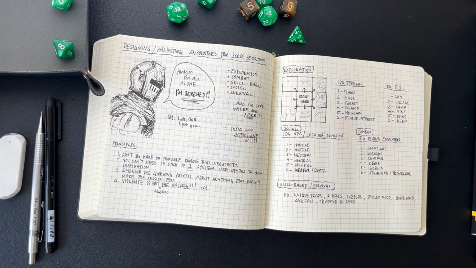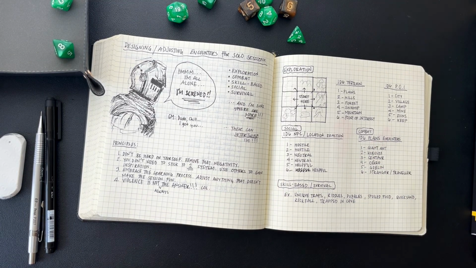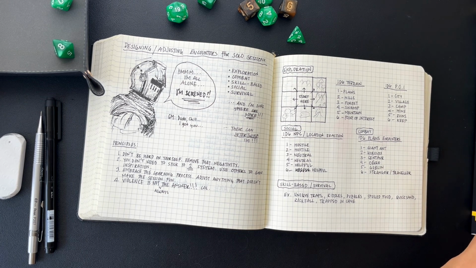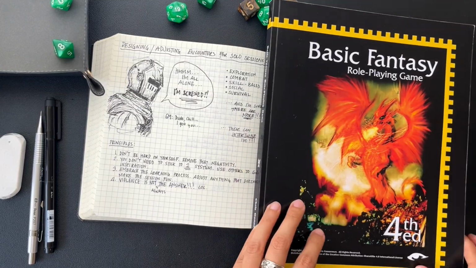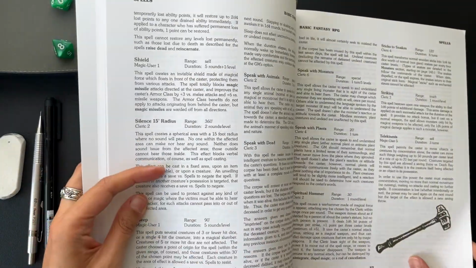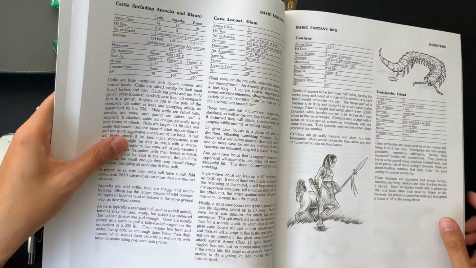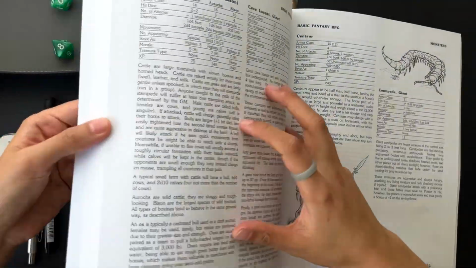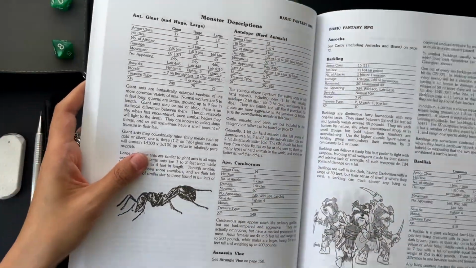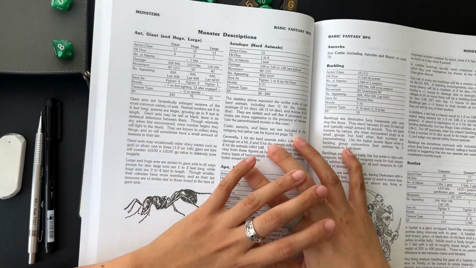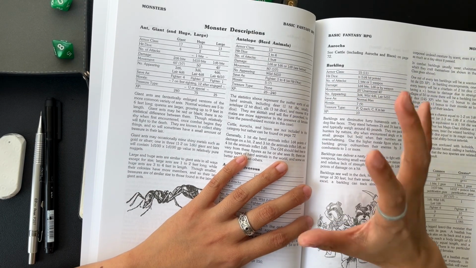So next, I do want to cover a little bit about combat. The thing about combat, I will say, is when you look at stats for monsters and such, you will see, so for example, in this system, Basic Fantasy Role-Playing Game, the monsters listed in this book are not solo friendly. And so there are a lot of things that I personally adjust when it comes to monster stats.